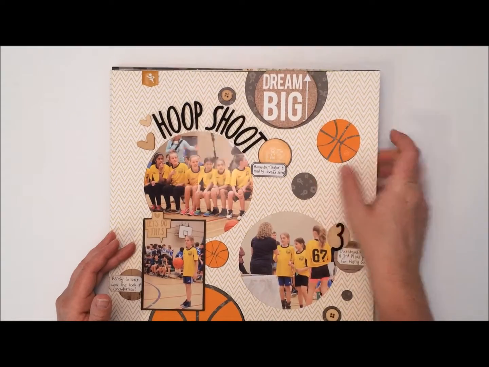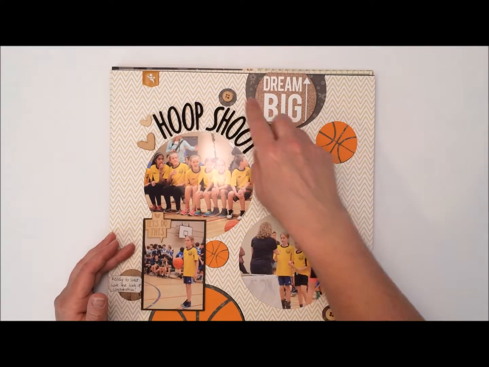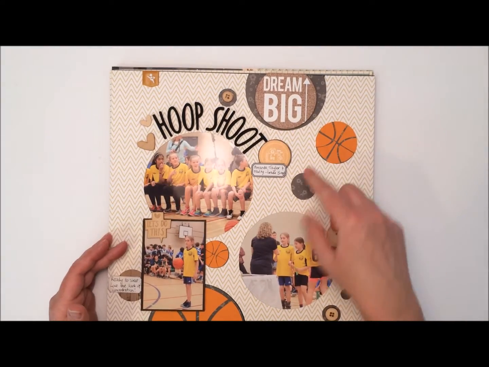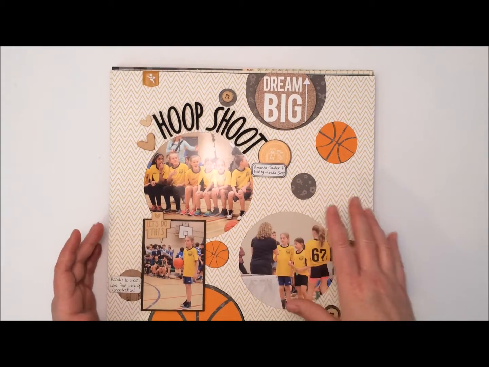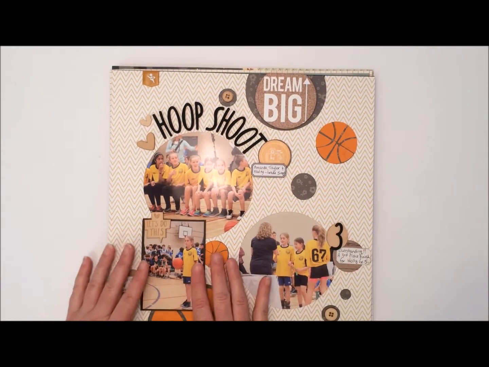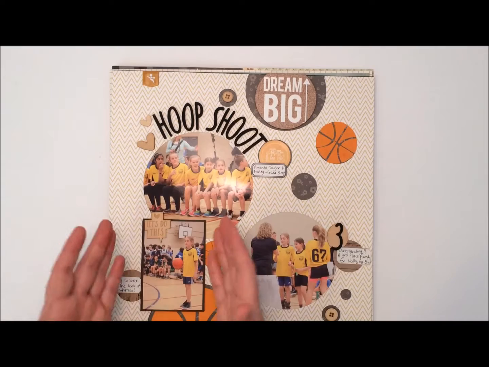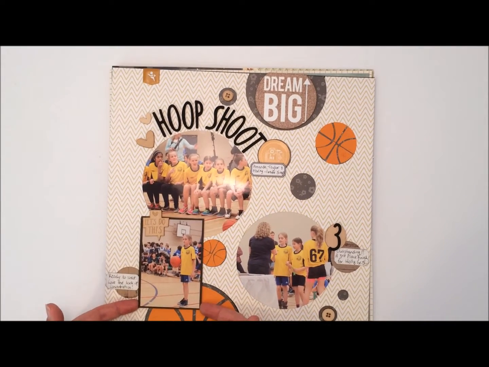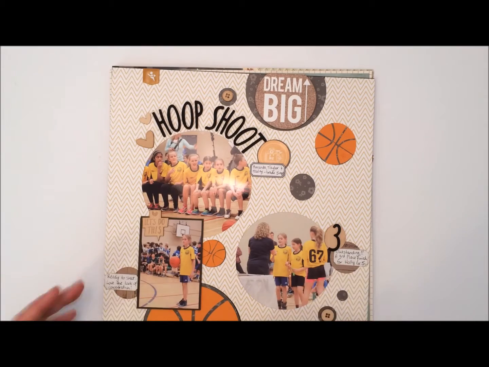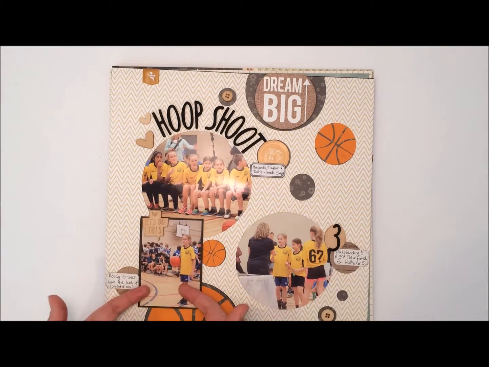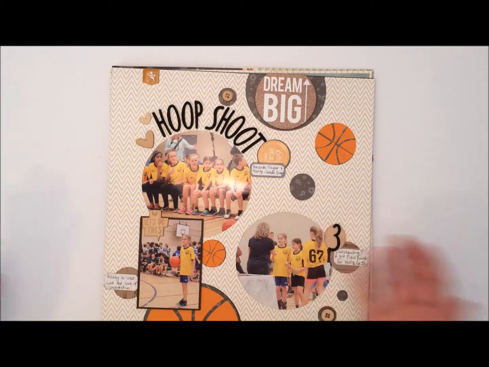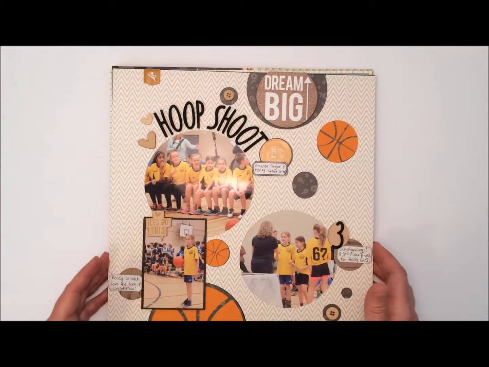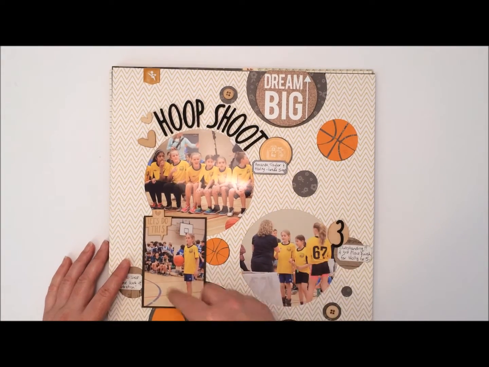This was a cut file. So all these circles were cut out, and then I filled some in with basketballs, some with photos. I wanted to emphasize the photo of my daughter, so I made that one rectangular, and I matted it, and I even popped it up. So you can see how all the different principles work together. I mean, that's emphasis right there. It's a different shape. It's popped up. And here we're talking about repetition.